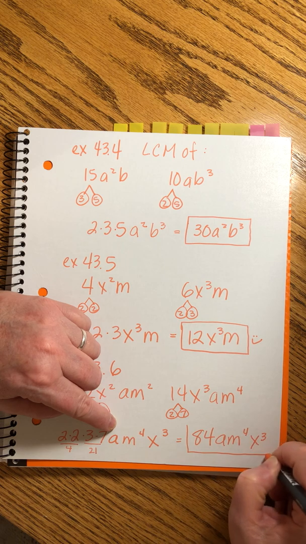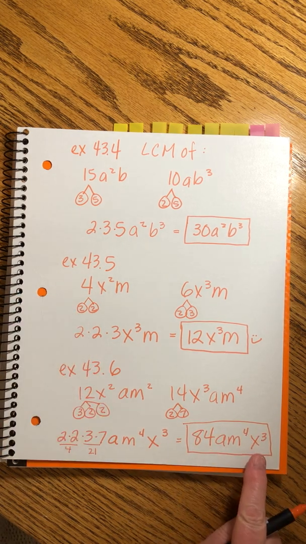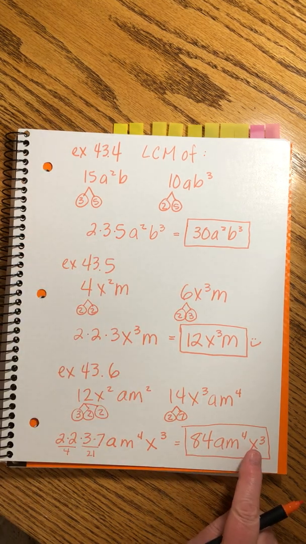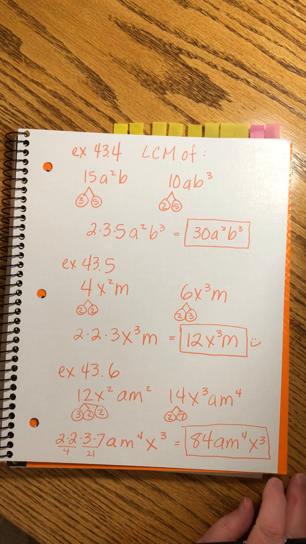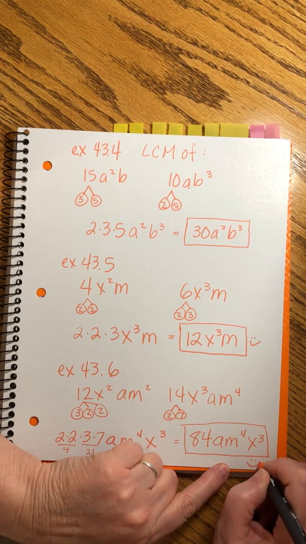When I compare this to the answer in the book, he did not put these in alphabetical order. He left them in a mushy scramble. As long as we're multiplying things together, order doesn't matter, right? Because order doesn't matter in multiplication. 3 times 5 is the same as 5 times 3. So this is 100% fine.